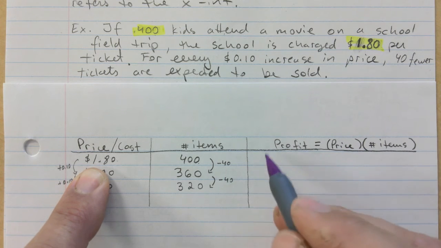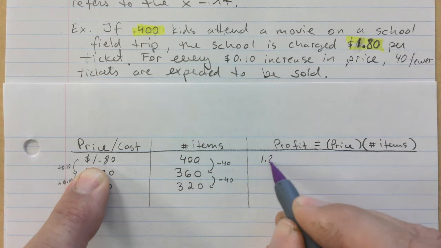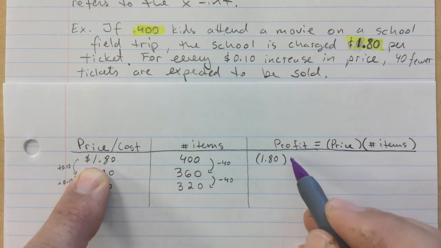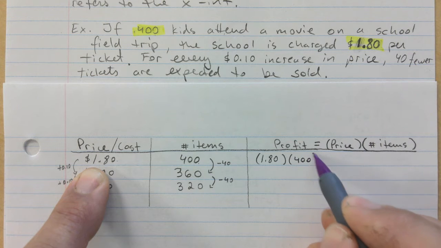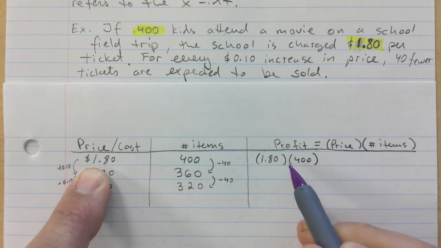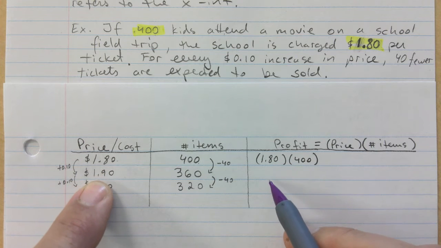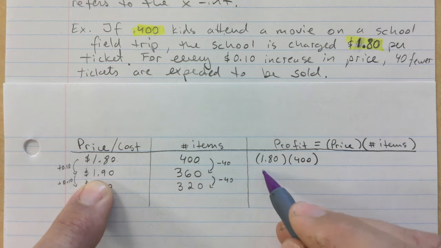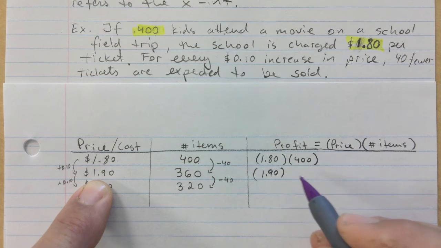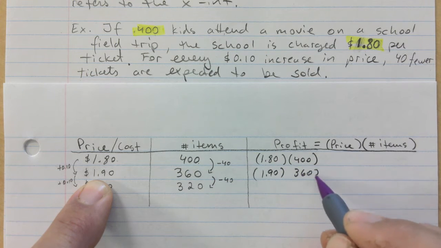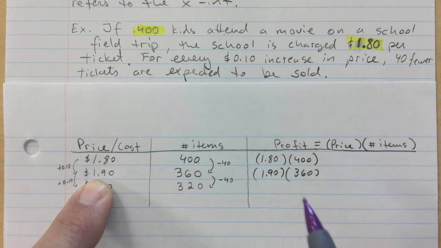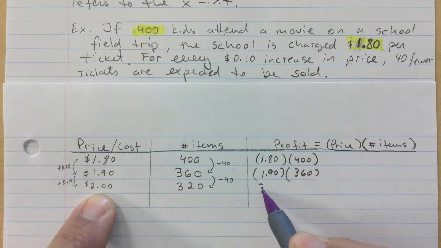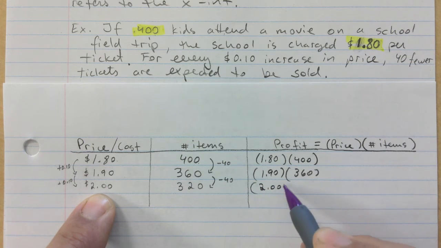So therefore, the profit for the first scenario, you take the price per ticket, you multiply by 400. Just leave it like that. Make sure you write it down like this, because I'll show you why. Under the second scenario, if you were to charge $1.90, it's 360 that you would sell. And then the third scenario, it's $2. You would sell 320 tickets that way.